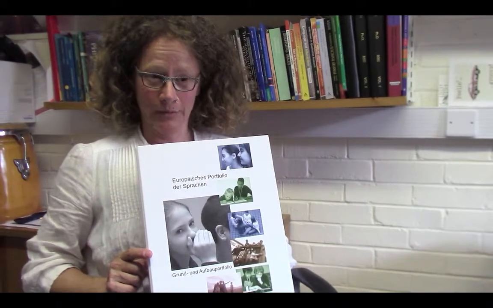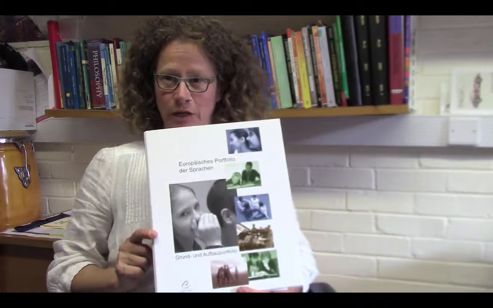Now, while people have developed electronic portfolios available and accessible online, the majority of portfolios are still paper-based, like a folder like this. I'd like to talk you through this folder. It's an example from the school context in Germany.